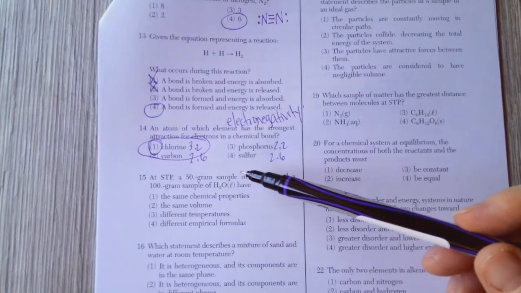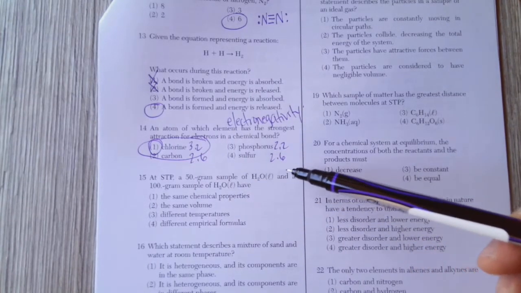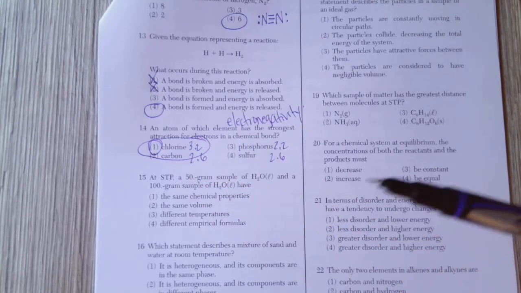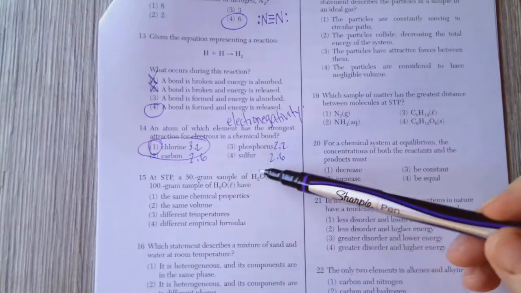At STP, a 50-gram sample of H2O liquid and a 100-gram sample of H2O liquid have, well, I still have H2O liquid.